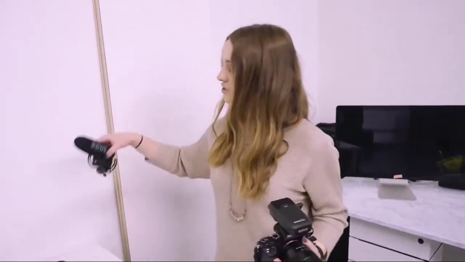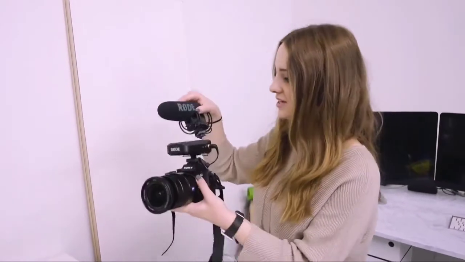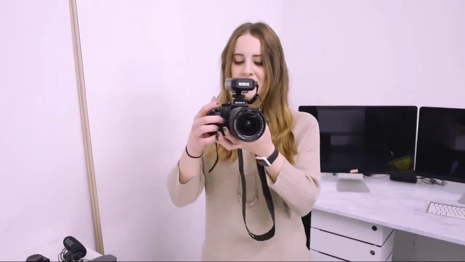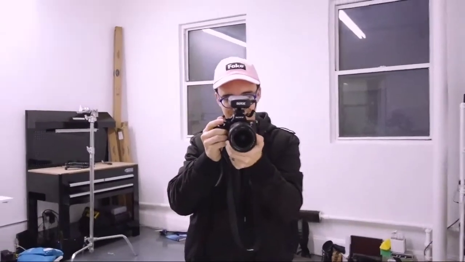This is a lav mic system, but another popular option is just an on-camera mic. So what this does is you plug it into the camera, it rests at the top, and it's very directional. So wherever you point this camera, it's gonna get good audio. All right, so I'm gonna hand this guy back to Cody here. I'll take my RX100. I love this guy. This is my go-to for vlogging.